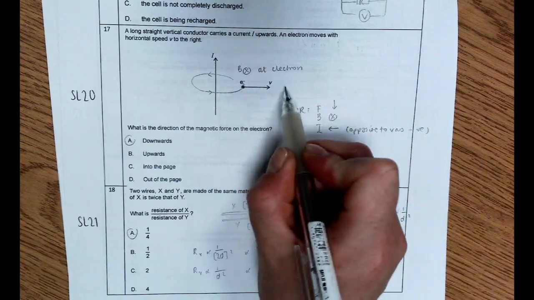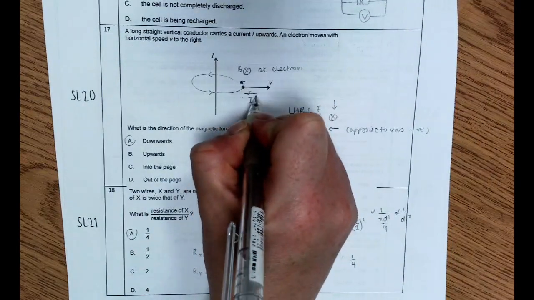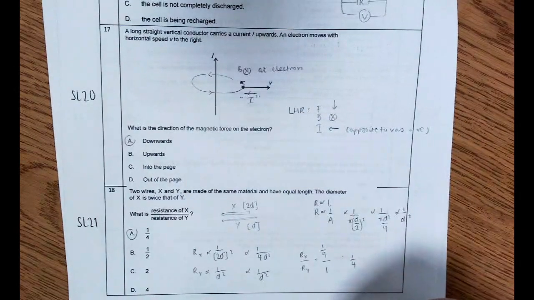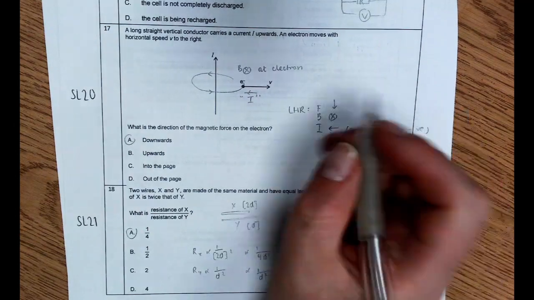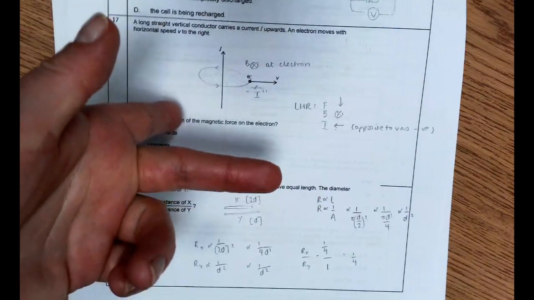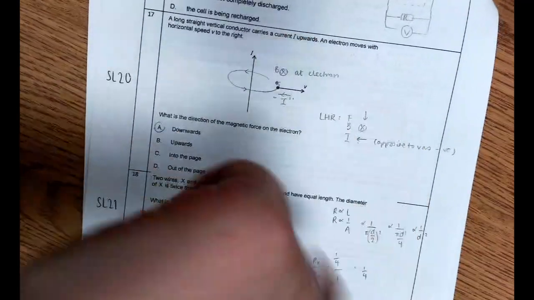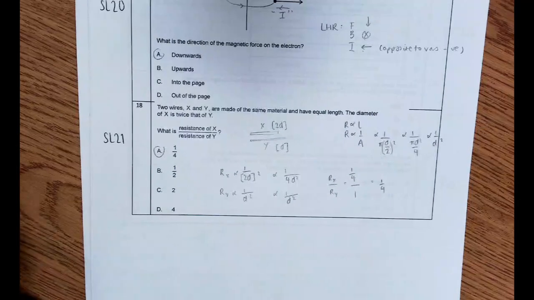So I have a moving electron to the right, which means that the current flow, remember because it's opposite to conventional current, because it's a negative charge, is to the left. So I have my field into the page, I have my current to the left, I use my left hand rule, and I can see that I've got first finger into the page, current to the right, which means that my thumb points down the page. So I just use downwards.